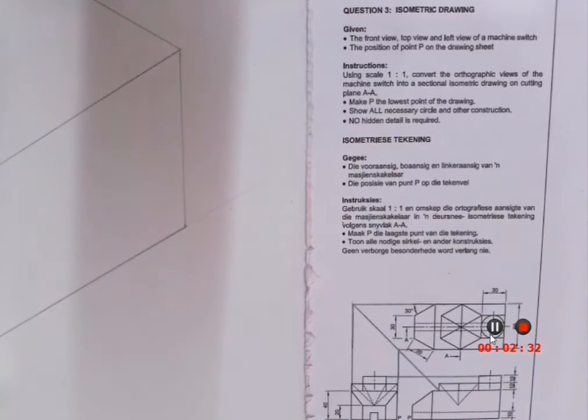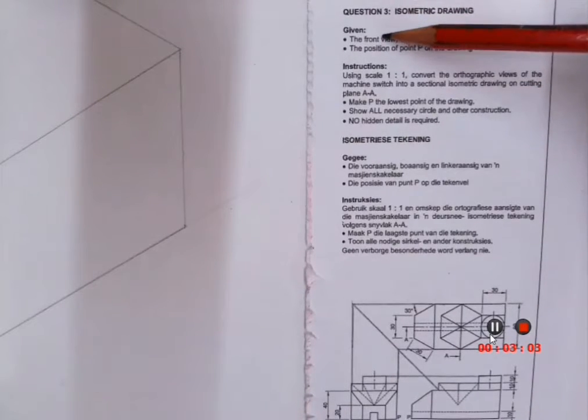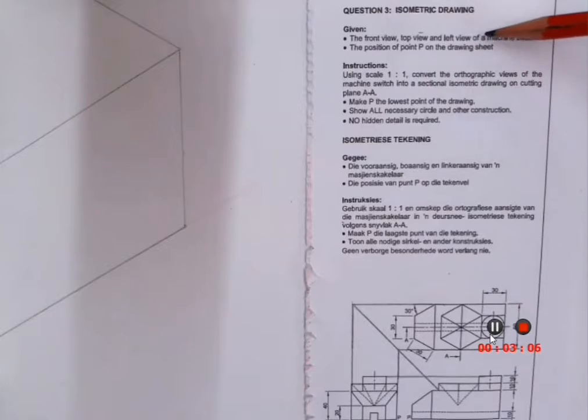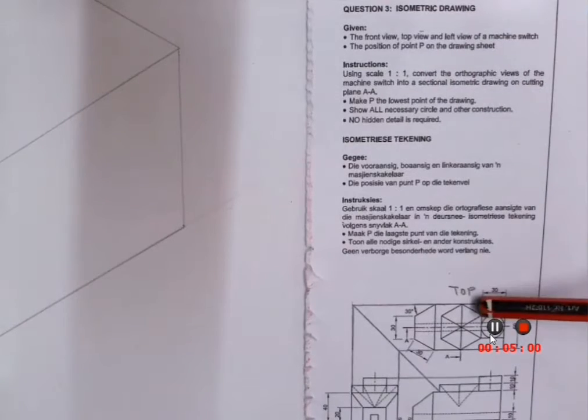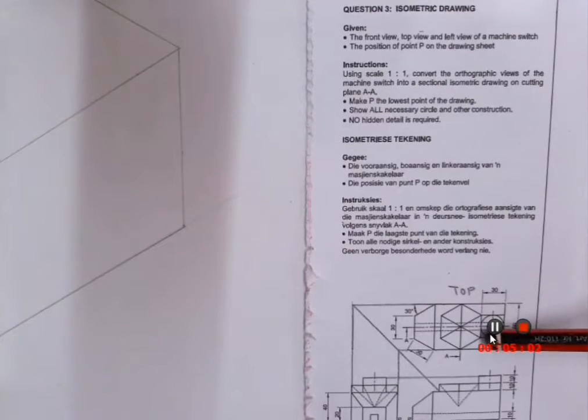Through the instructions. Obviously, we read the instructions from the English parts. So now, under the given information, they're saying you are given the front view, the top view, and the left view of a machine. This view here, which is at the top, is our top view. Label it as your top view.